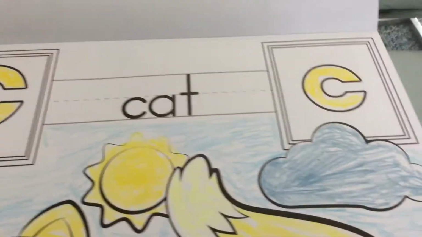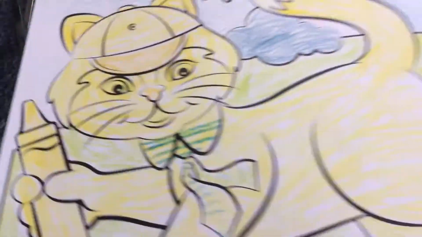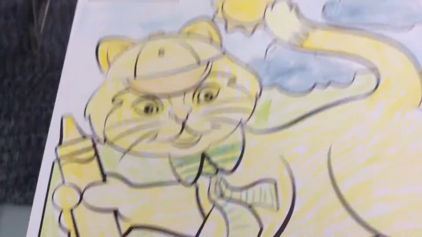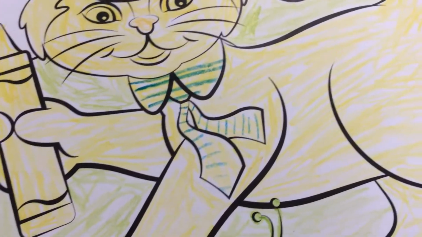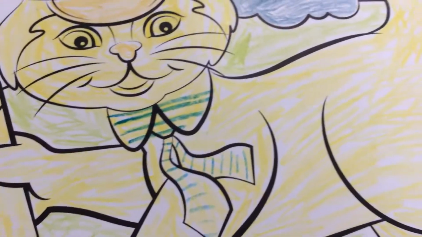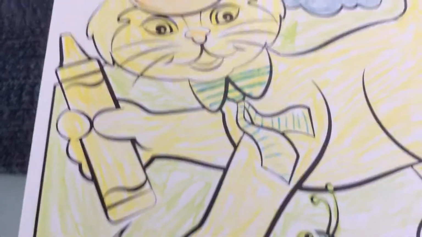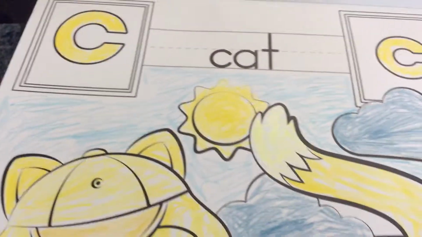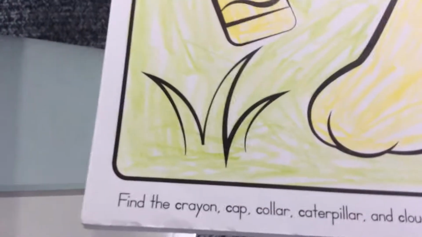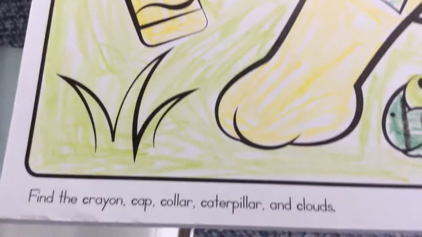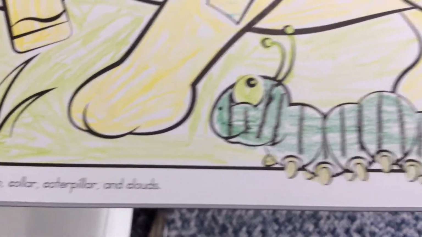C. C is for cat. So I colored the cat yellow, and I decided to add some patterns for some of the pictures too. Like I added some patterns for the little collar or something. So if I gave away an answer, I colored the sky, and let's see what the additional items are. Find the crayon, cap, colored caterpillar, and clouds.